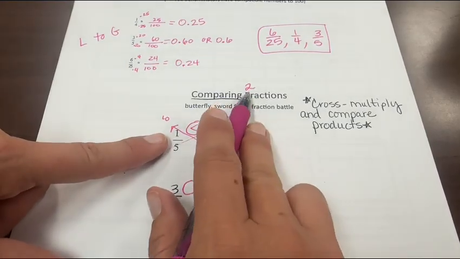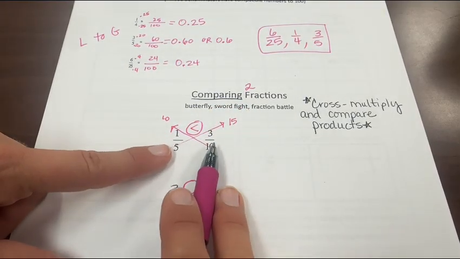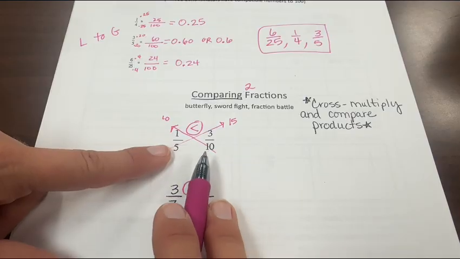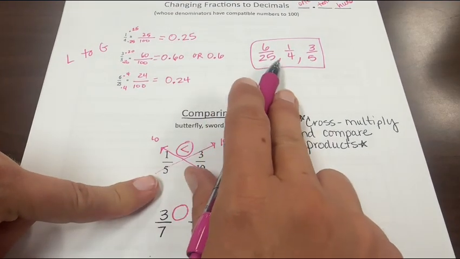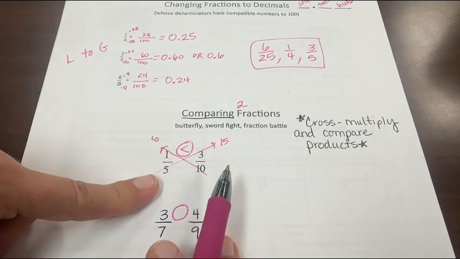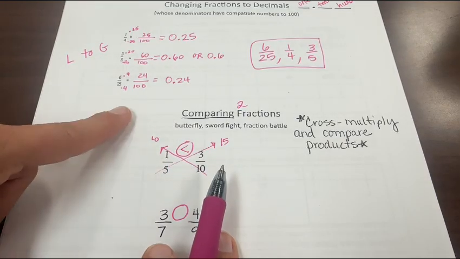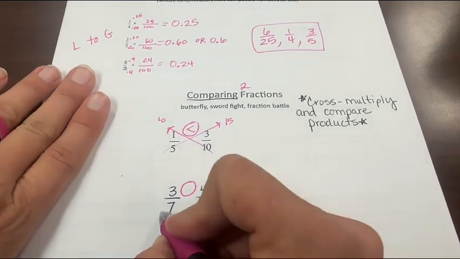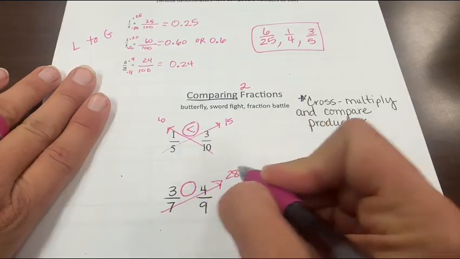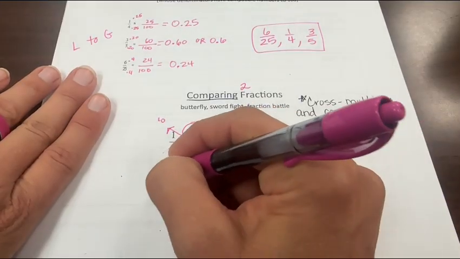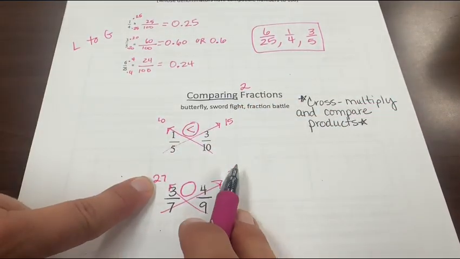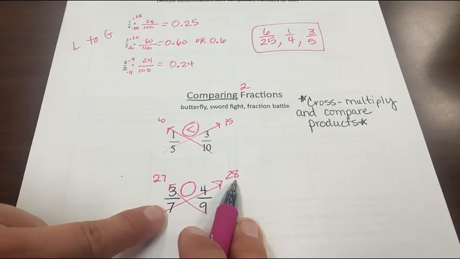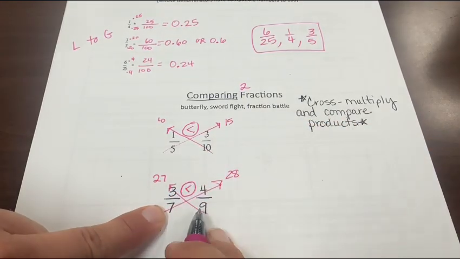So again, if you have two fractions, that could be a good way of comparing them. If you have more than 2 that you're putting in order like this, I would change them to decimals or find a common denominator like we did with the 100. On this one, we're going to cross multiply. 7 times 4 is 28. 9 times 3 is 27. This is just a little bit smaller than this fraction, so 3/7 is less than 4/9.